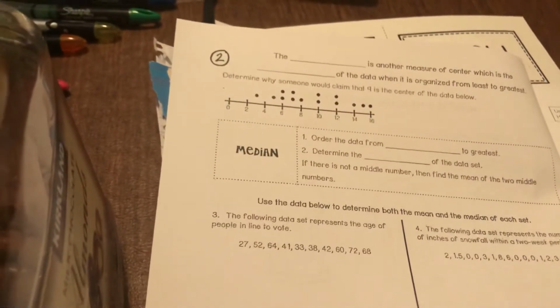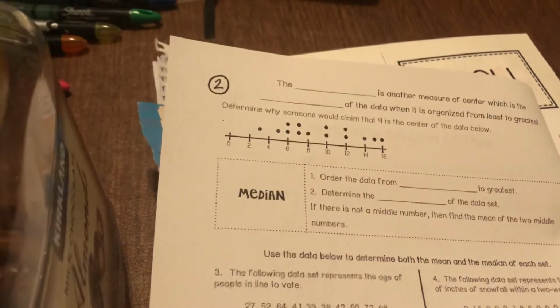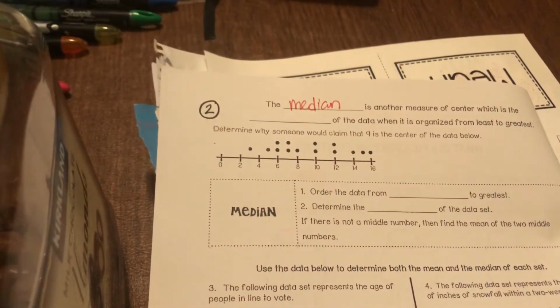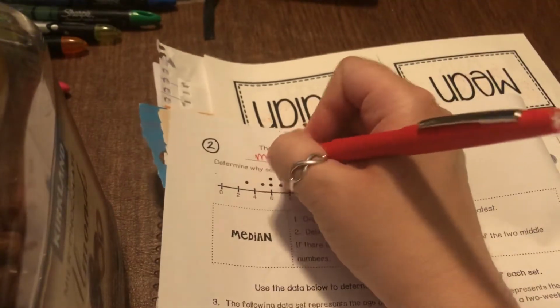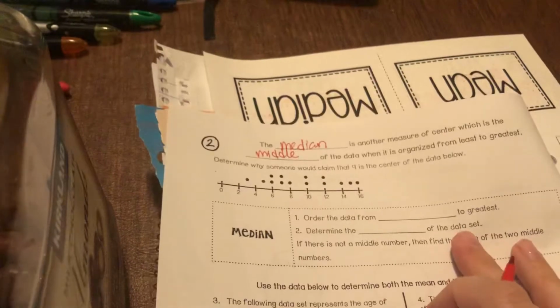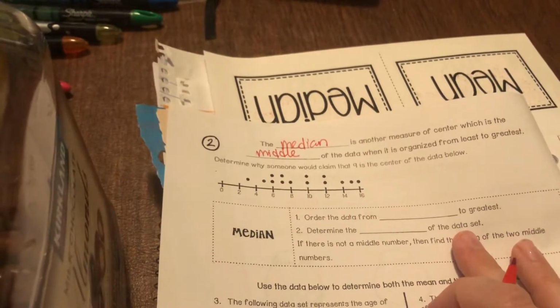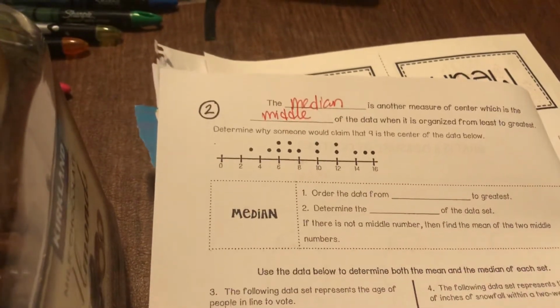All right, on the back side, page number 2, it says the median is another measure of center, which is the middle of the data set when it's organized from least to greatest. That's a really important factor. Please make sure that you put them in order from least to greatest when you're doing the median.